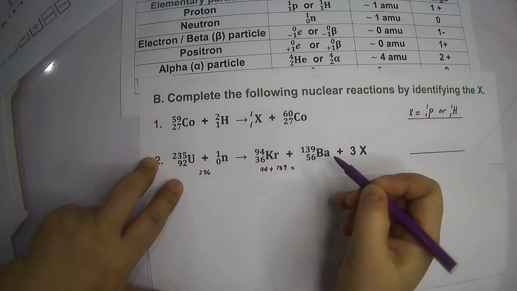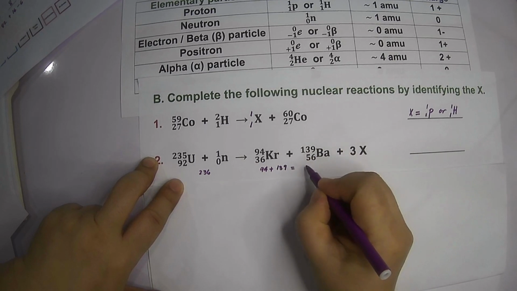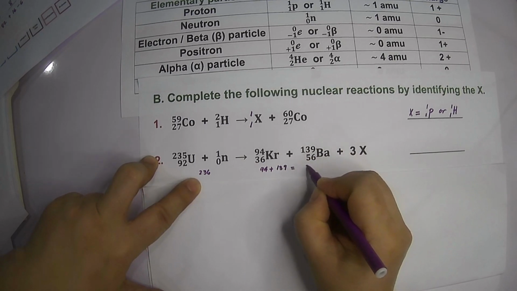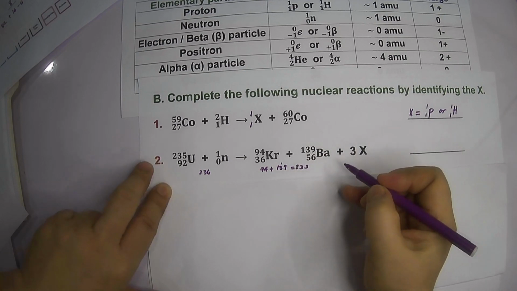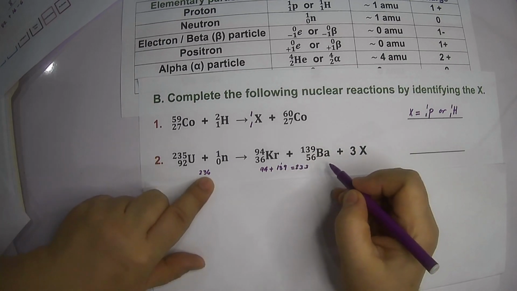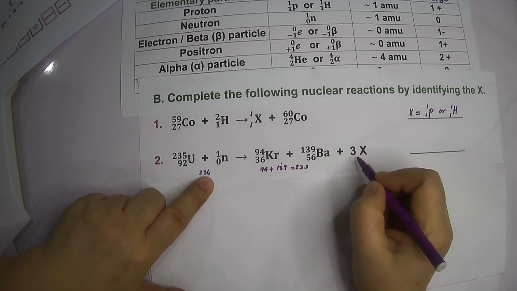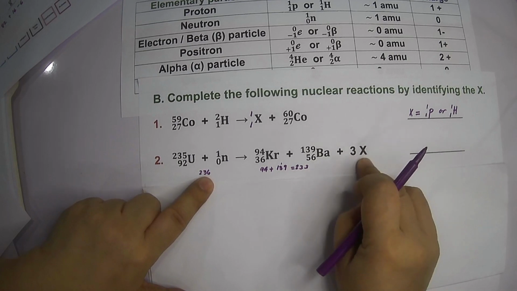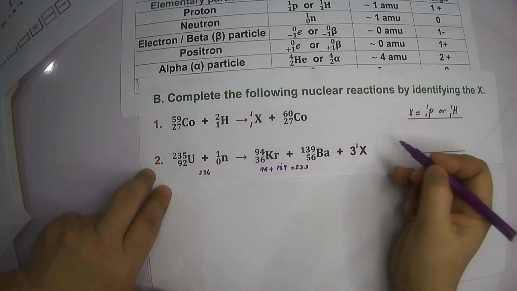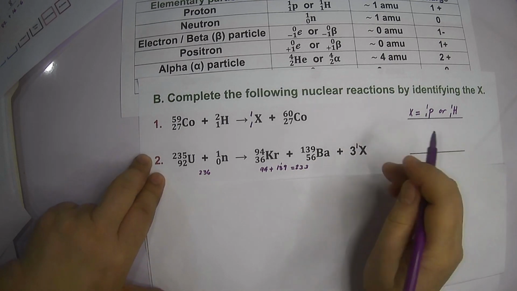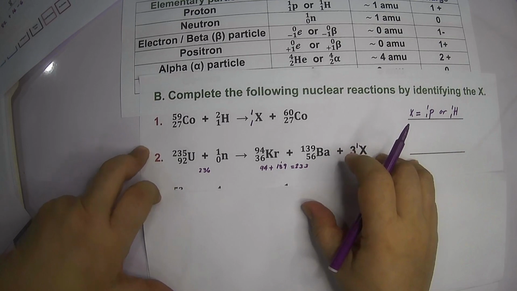And that gives you 233. We have 236. So there must be 3 here. And 3 divided by 3 is 1. Okay, so the X would have a mass number of 1.